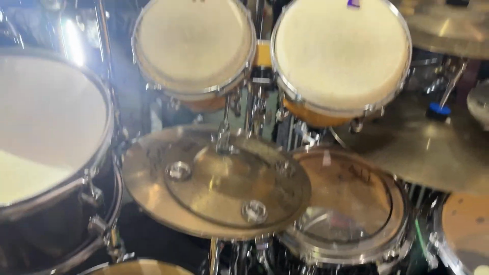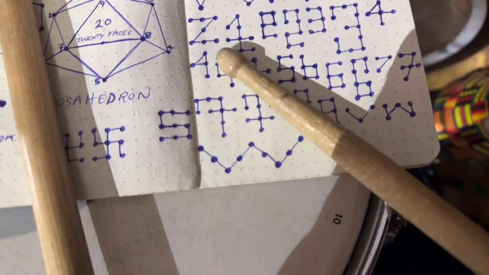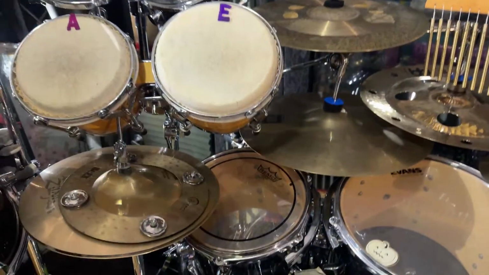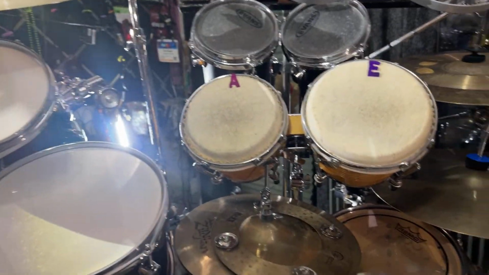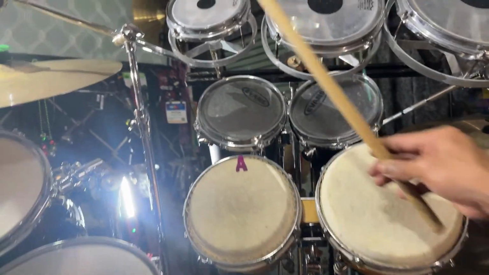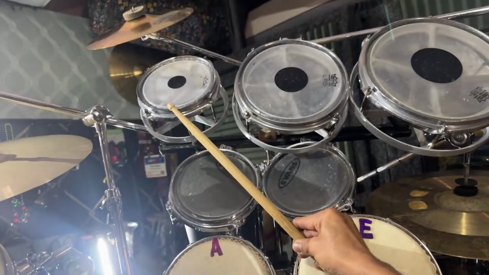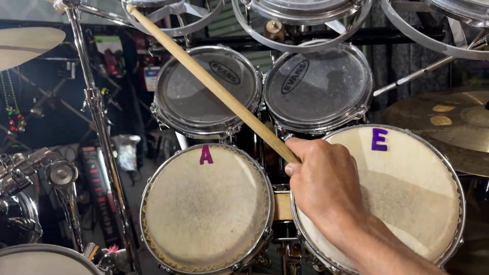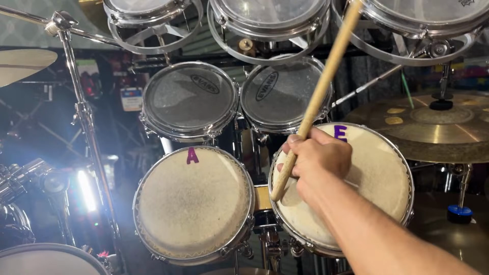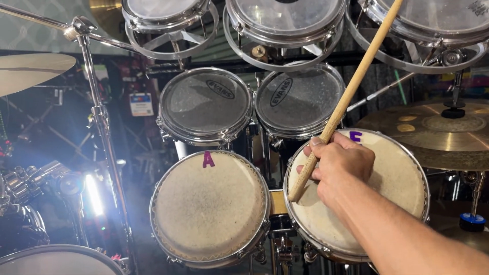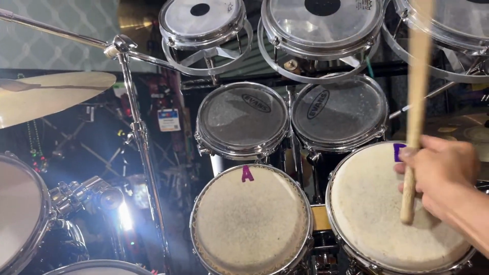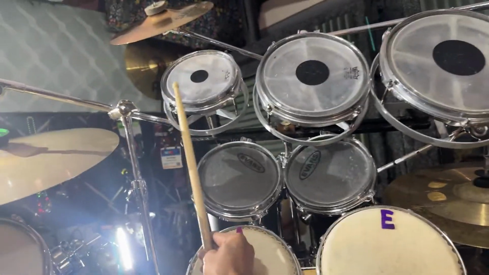Let's do W. How many is it? Okay, W is 3, 6, 7. Oh, W is kind of crazy looking. So we gotta be like this. And then does it go up? Oh no, it goes like this. Oh, we can do it like this. All right. See the W?